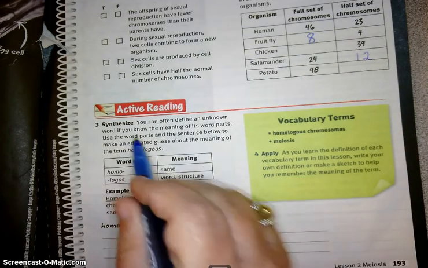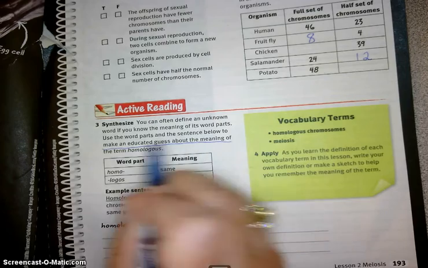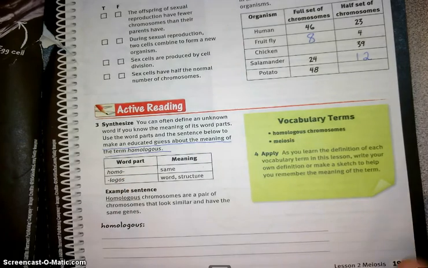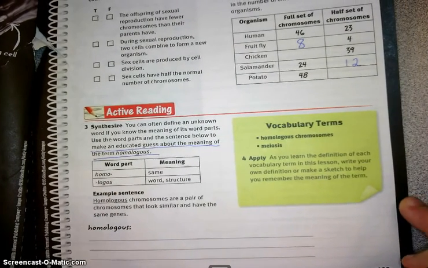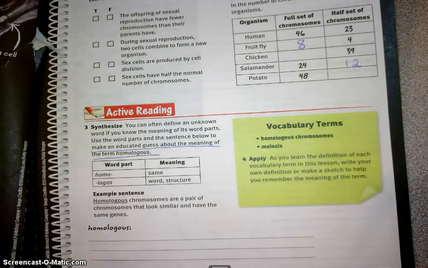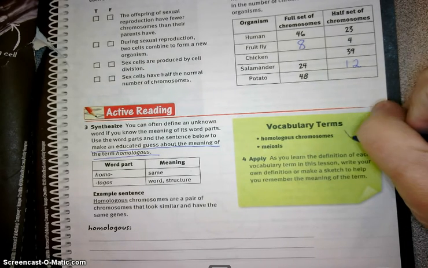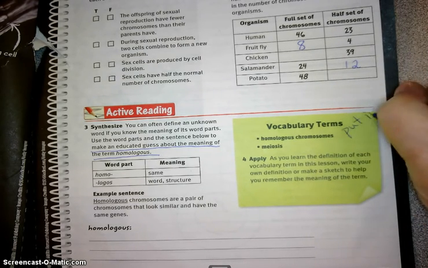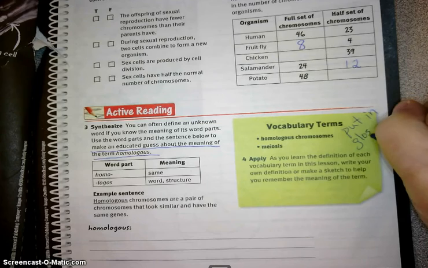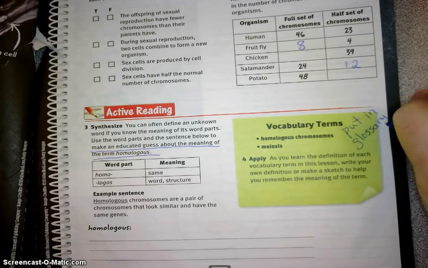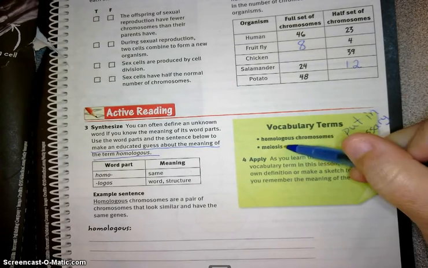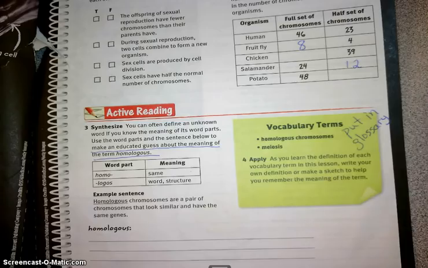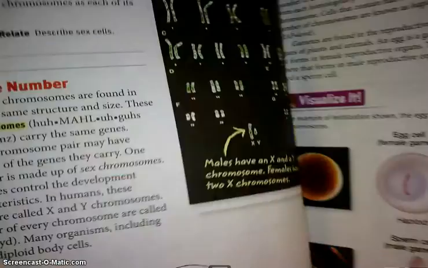So you're going to make an educated guess about the meaning of the term homologous on these lines here. I'm going to put our reminder to put in glossary these two terms, homologous chromosomes and meiosis. All right, on to the next page.